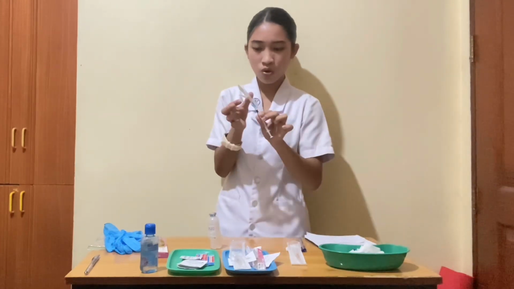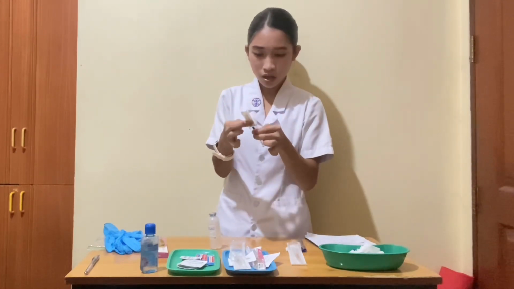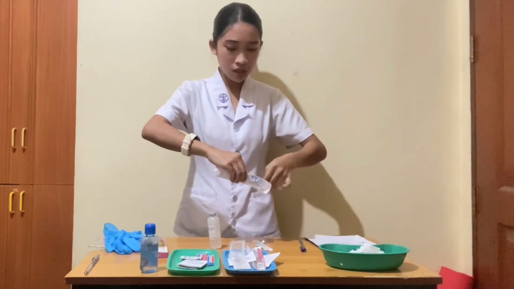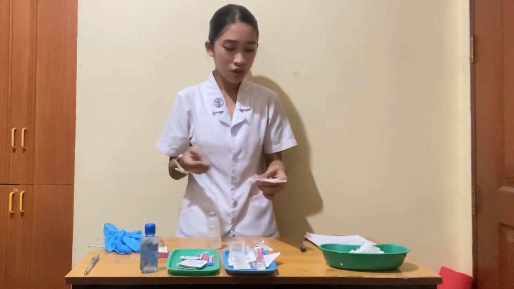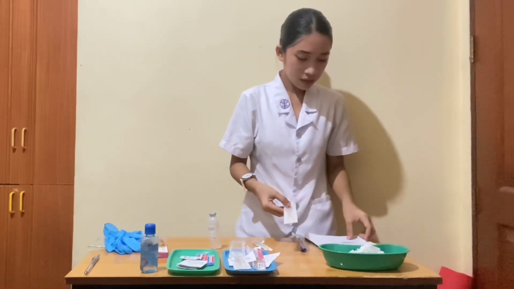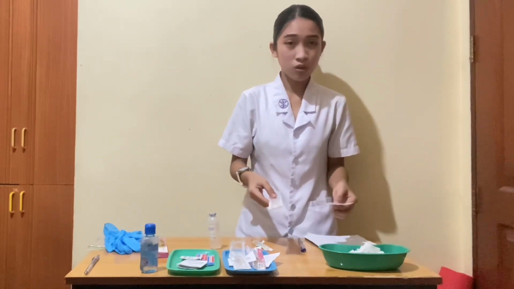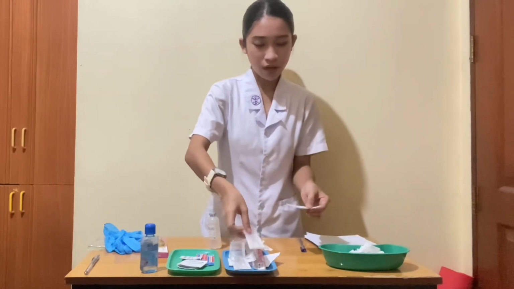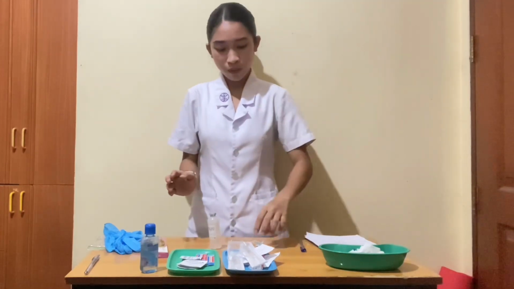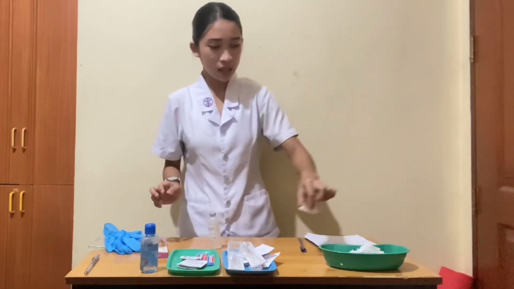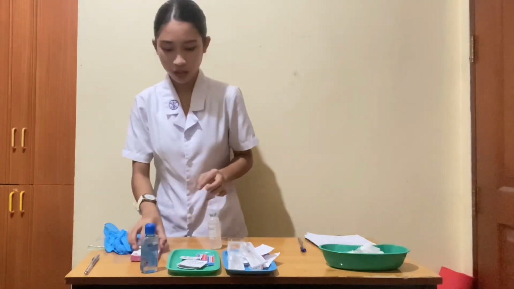Now I'm going to lock it and put it with the name. Read the medication again and then put it on the preparation tray. So this is the Leviner for subcutaneous injection. Now that we are done preparing all the medication, we're going to clean our place.